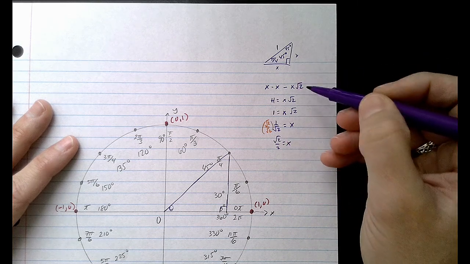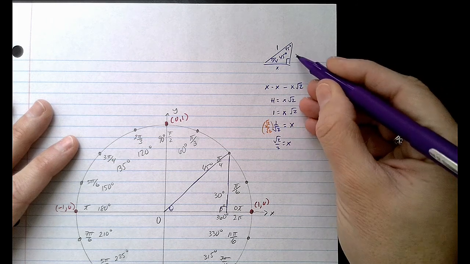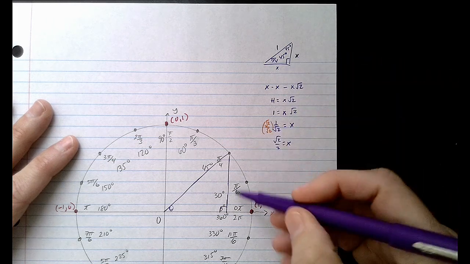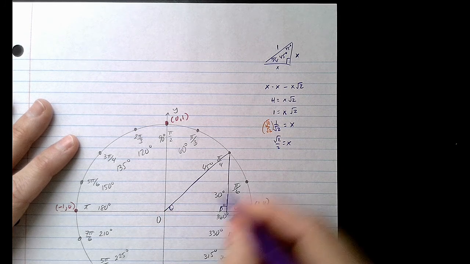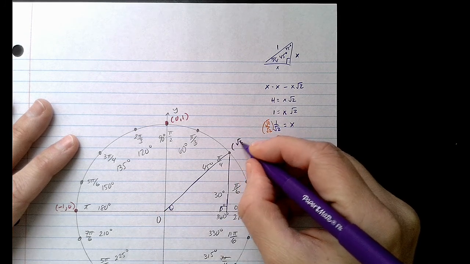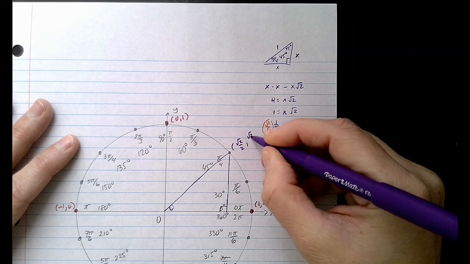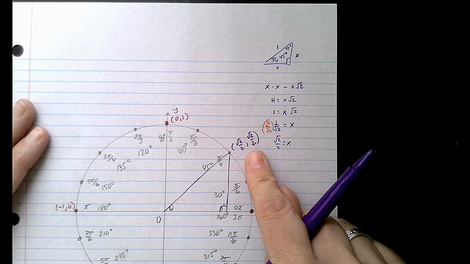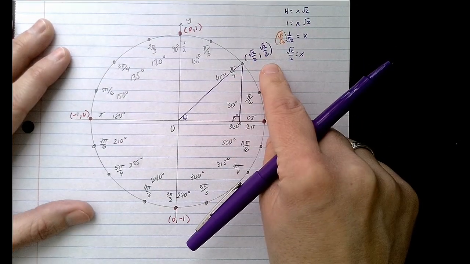But remember, this is a 45, 45, 90. That means both of those are exactly the same. So in this triangle, that means the x distance is root 2 over 2. But that means this distance, the vertical distance, is also the same. So this pi over 4 is root 2 over 2.